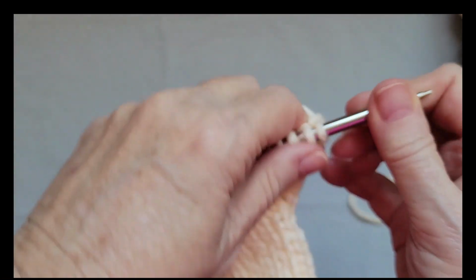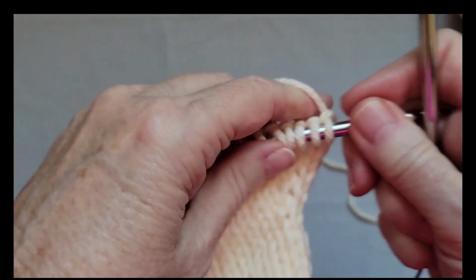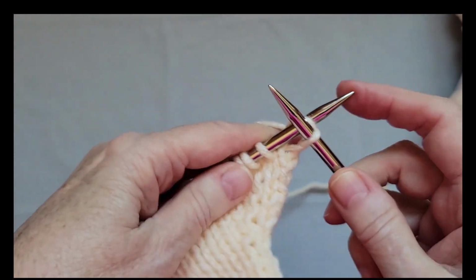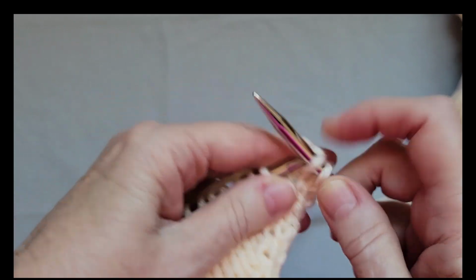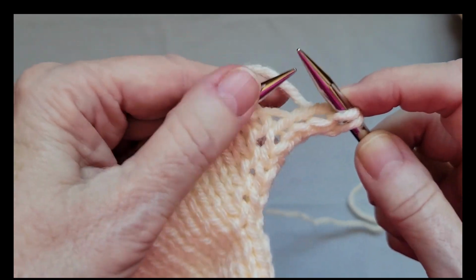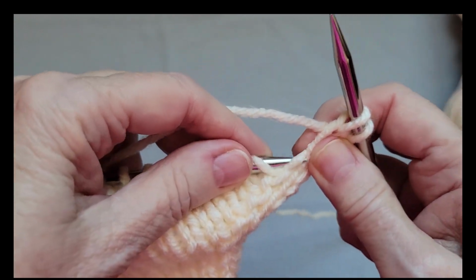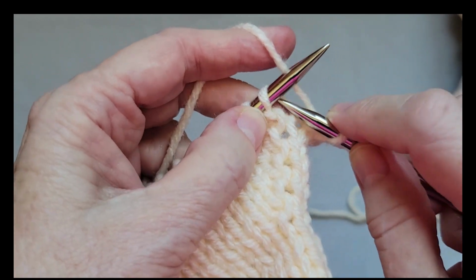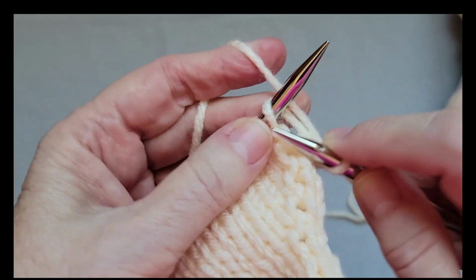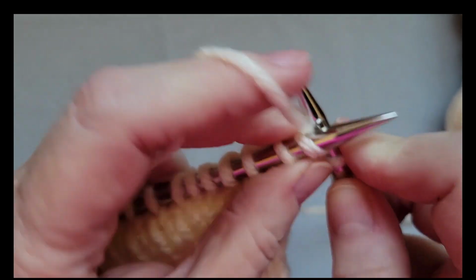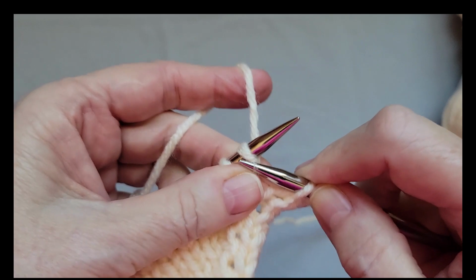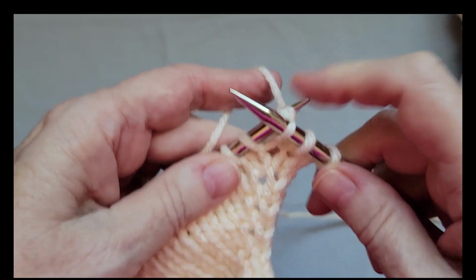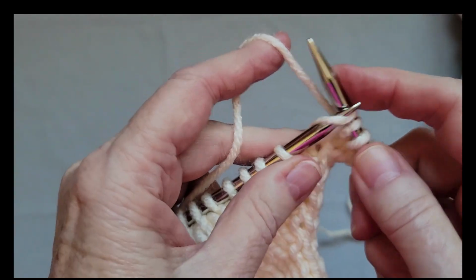So now I'm going to show you how you do this using the Continental method. Again, I'm going to go in 2 stitches before I make my increase. And I'm going to do a right leaning increase, so I'm going to go from the back to the front, and I'm going to go in through this stitch. So with Continental, that's a little bit trickier. And that's how you do it in Continental.